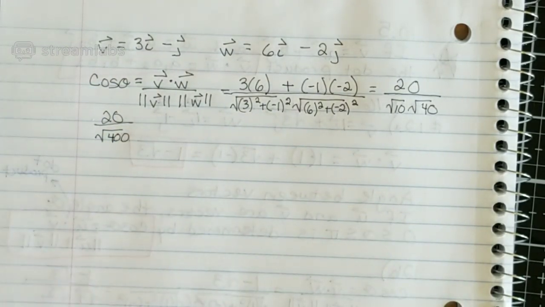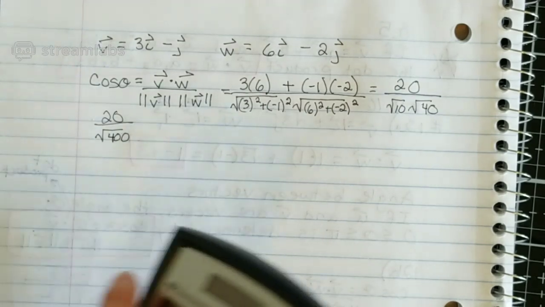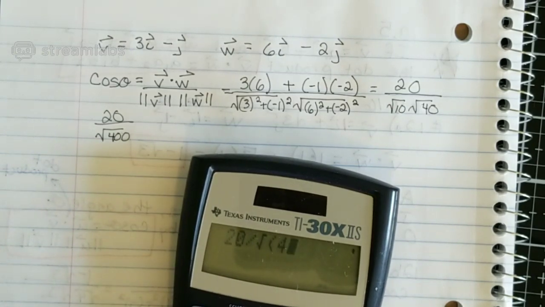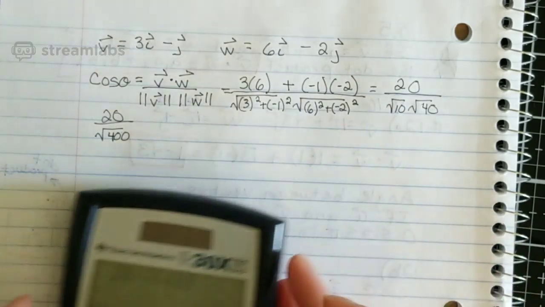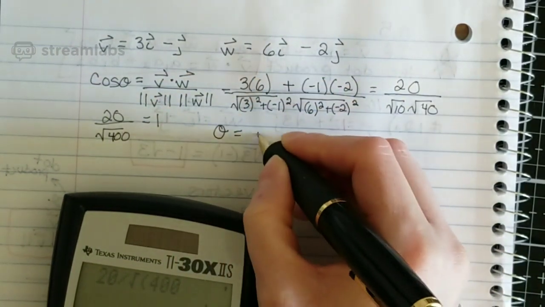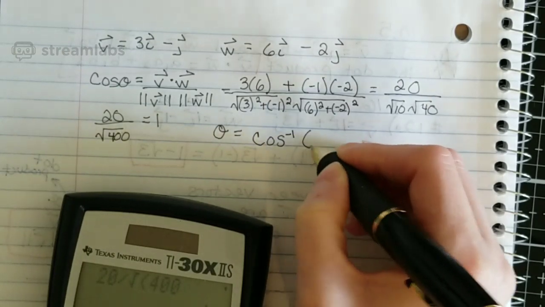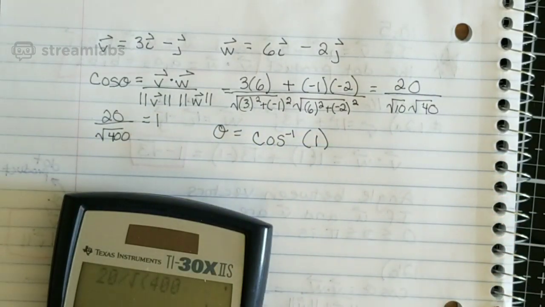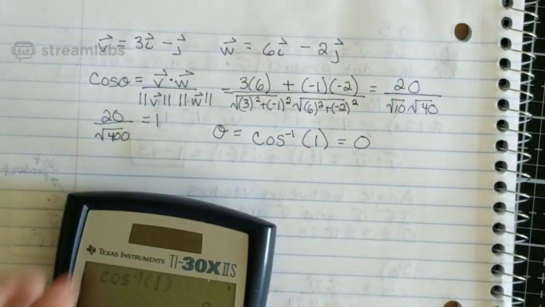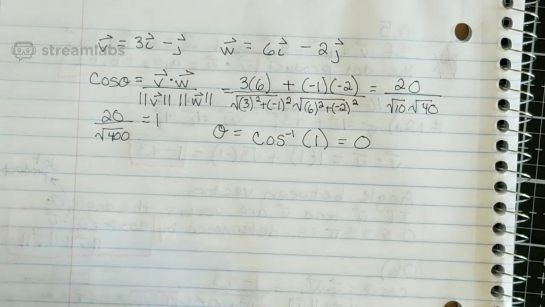And then at this point, I would just type that in the calculator, get you a decimal. So 20 divided by the square root of 400, that gives me 1. So then theta is going to be the cos inverse of 1. And you want to make sure your calculator is in degrees. And that gives me 0. So since this came out to be 0, this is parallel.